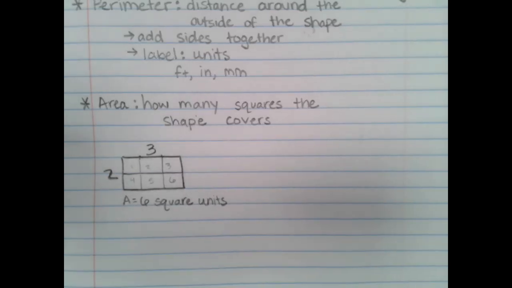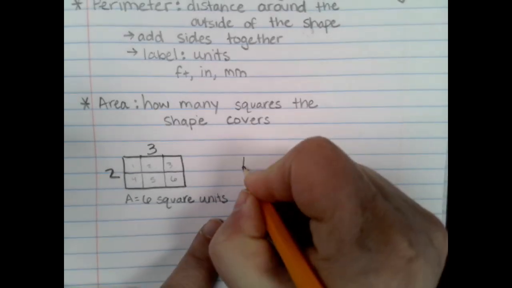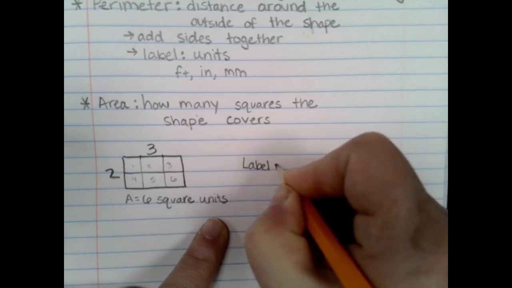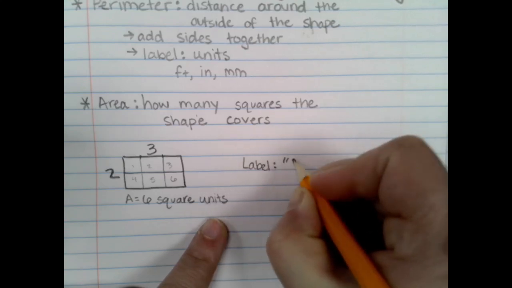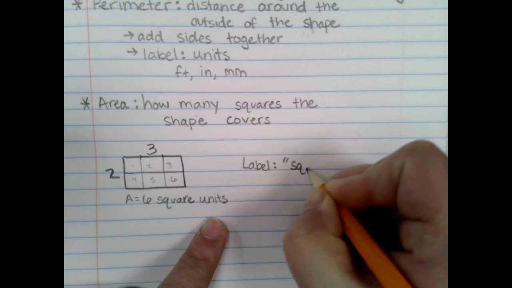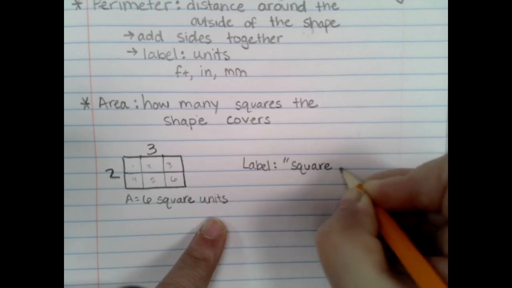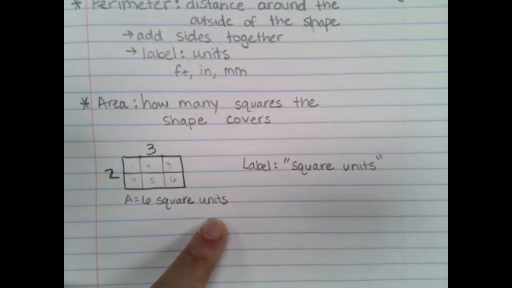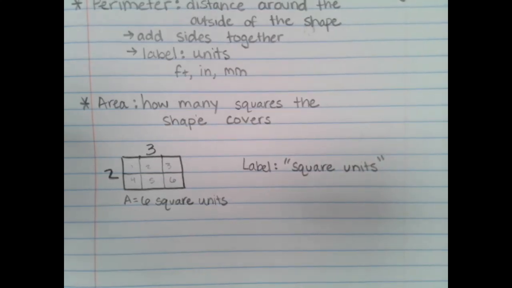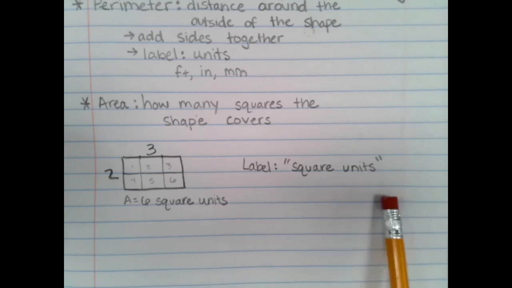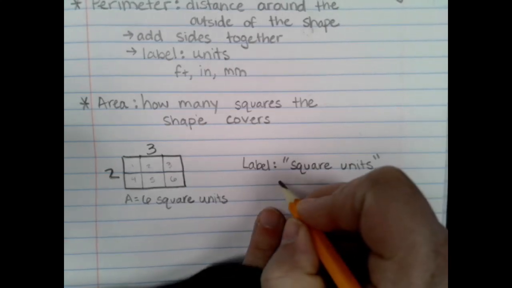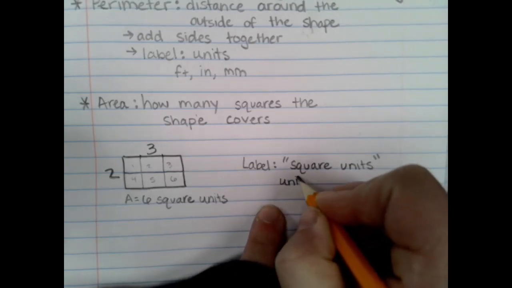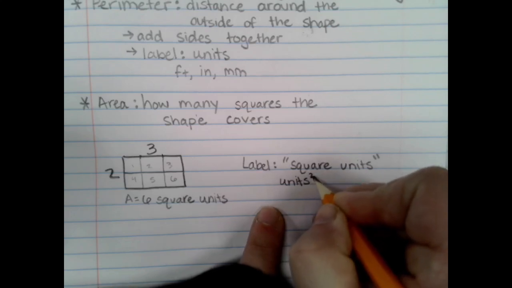So with area, the way that we label area is we're literally measuring squares. So we always say square units, or square something, but the way we write it is a little bit different. That can be the hardest part to remember: we still say square units, but when we write it out, we write it with the little squared. So we say units and then with the little 2, to the power of 2.